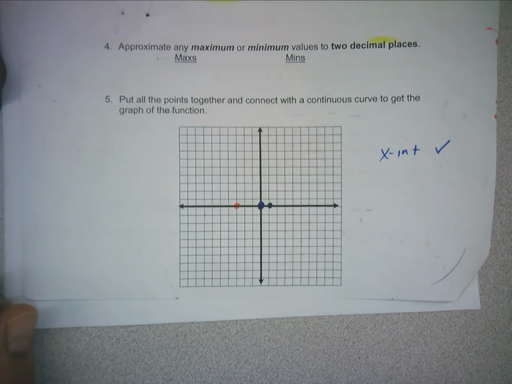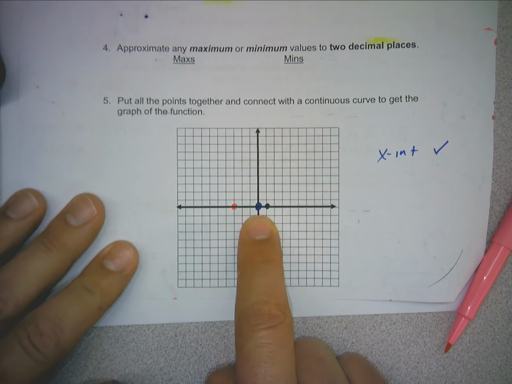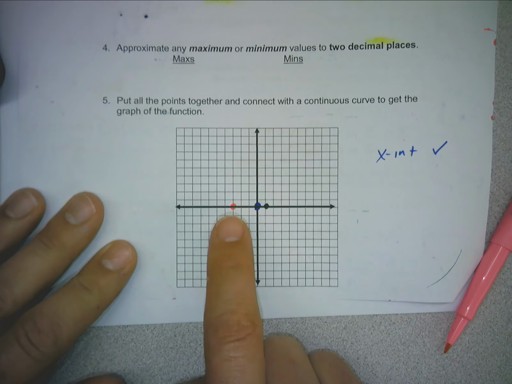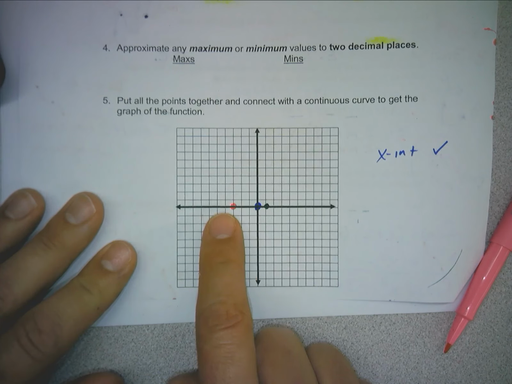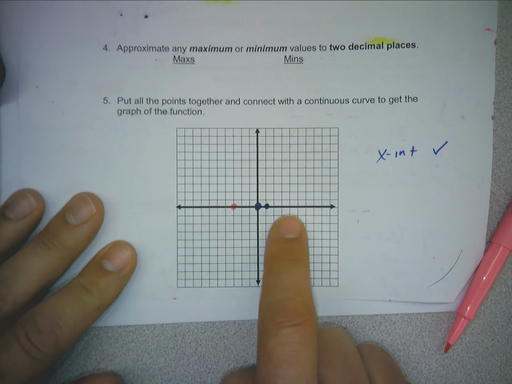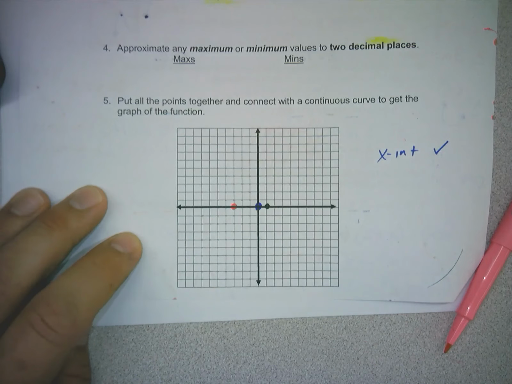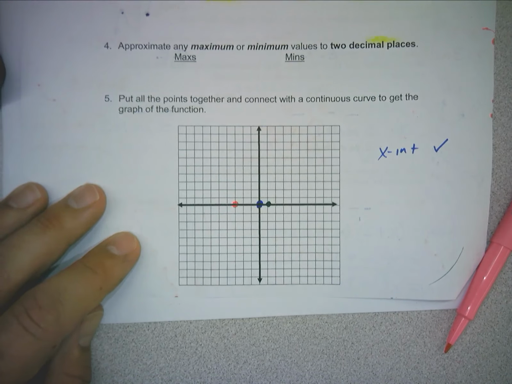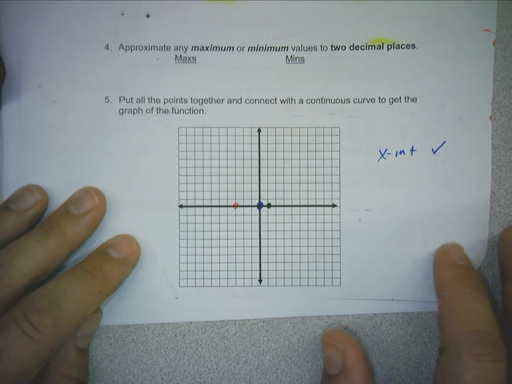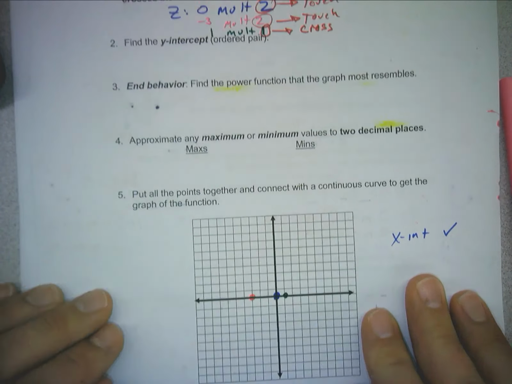So I've done the x-intercepts. I've done my 0. Multiplicity of 2 is right there at the origin. I got negative 3 with a multiplicity of 2, so just over 1, 2, 3 boxes. And then I got 1, multiplicity of 1, right there to the right on 1 box. Okay? All right, y-intercepts. What do you guys know about y-intercepts?